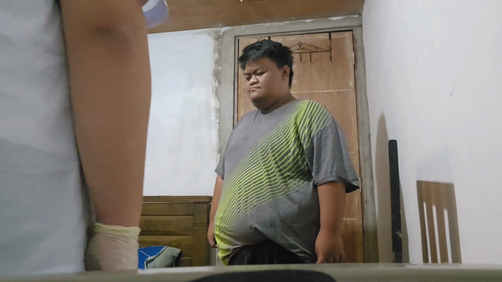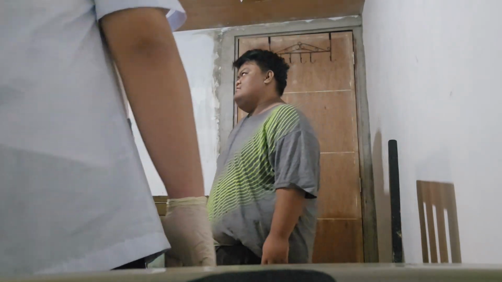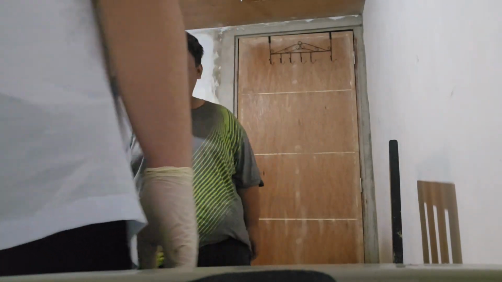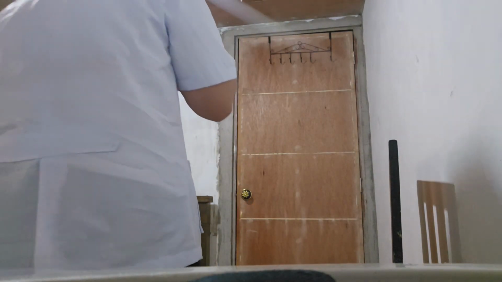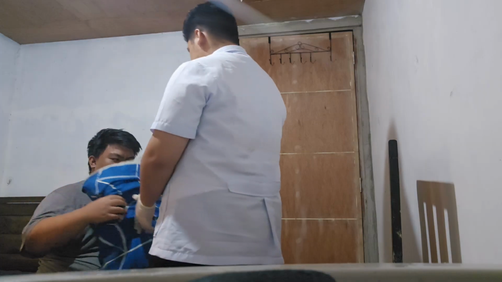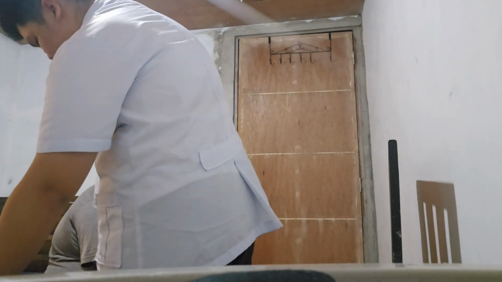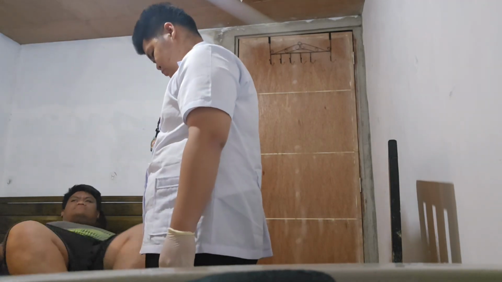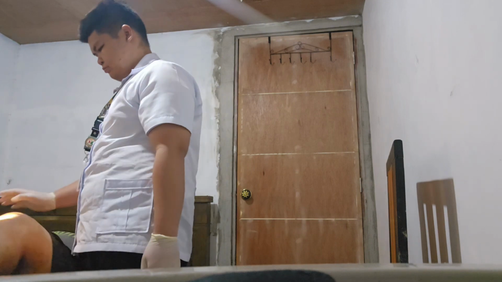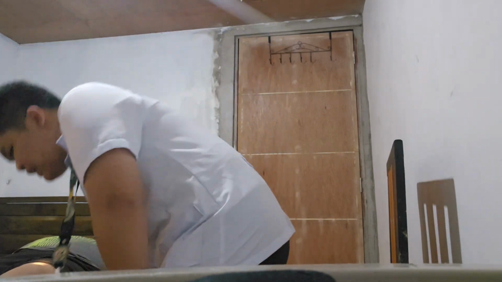Then we'll proceed by assessing the knee for stability. Ganyan. Kaya po. Konti na lang po, sir. Go po. Here po ulit ako sa knee patient.